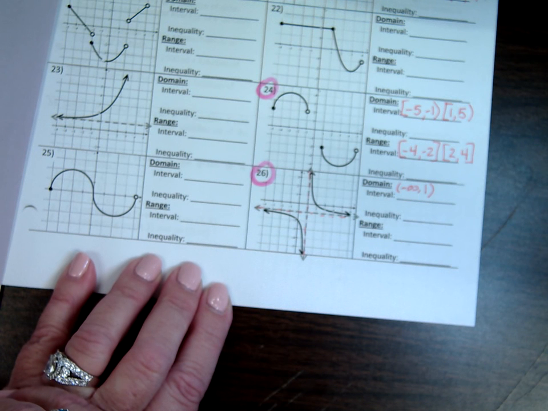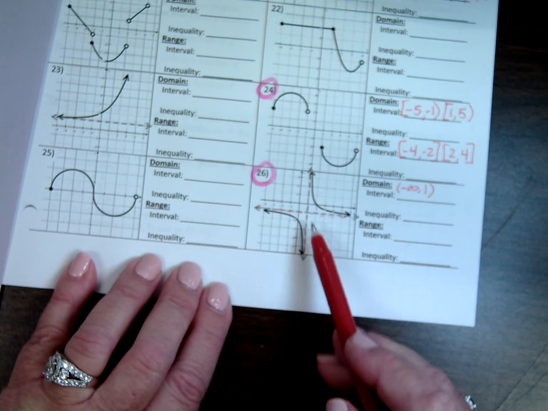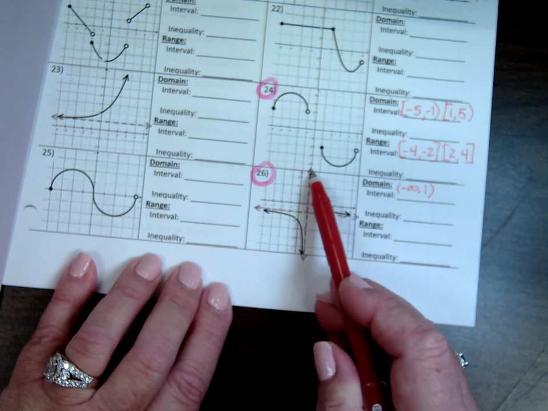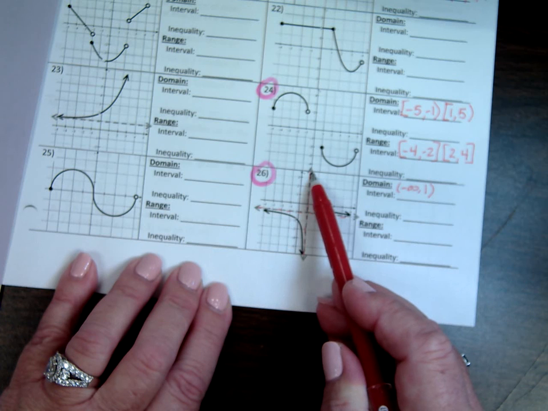But wait, there's more beyond that vertical asymptote. So you're going to skip over the asymptote. Now you're going to start with this piece. This piece, thinking x values, it gets really close to the value of 1, but doesn't touch it. So parenthesis with a 1.